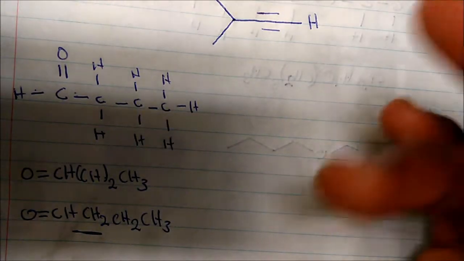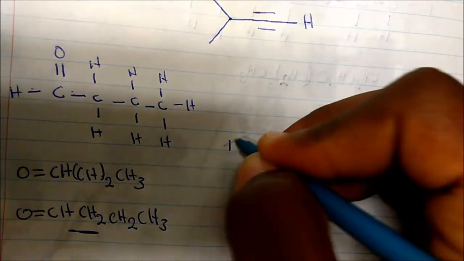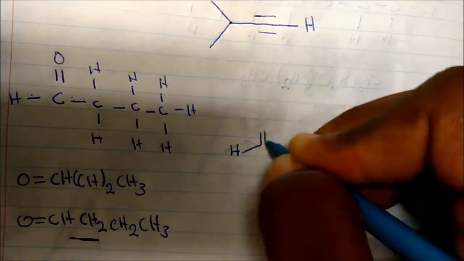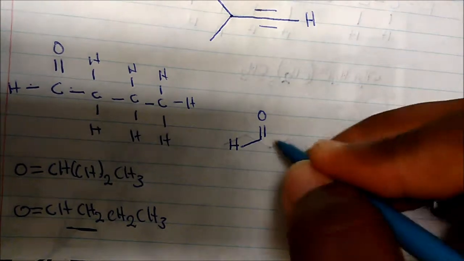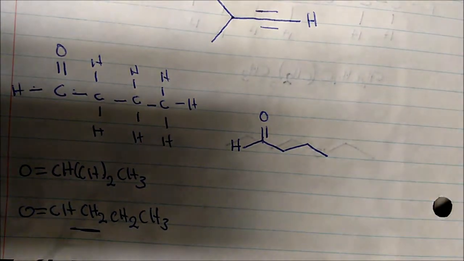Now, what is the molecular structure, or the bond line structure? Well, again, we have an H that's bonded to a carbon that's double bonded to an oxygen, and we have a CH2, CH2, and a CH3. So that would be the bond line structure for that molecule.